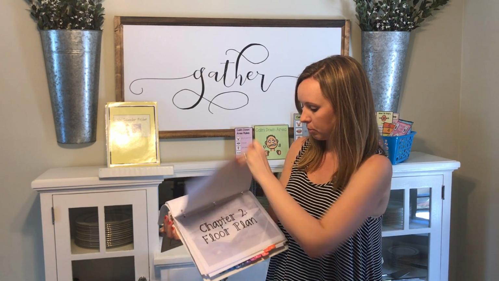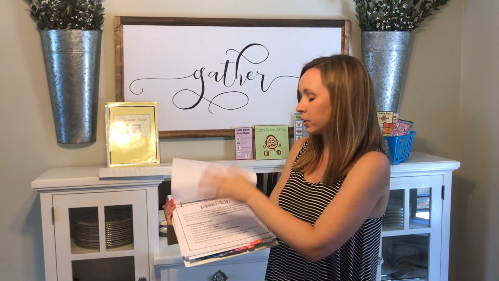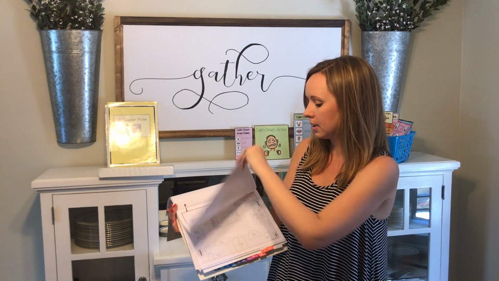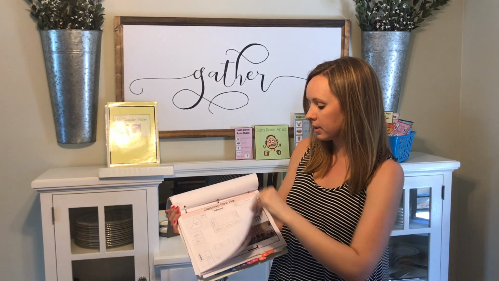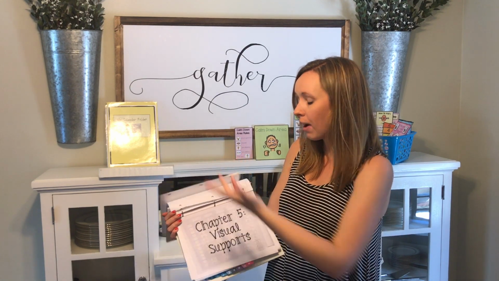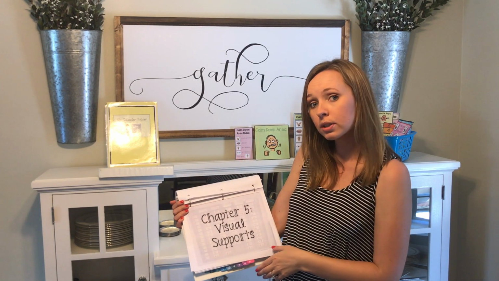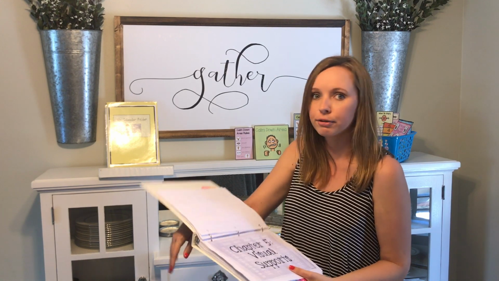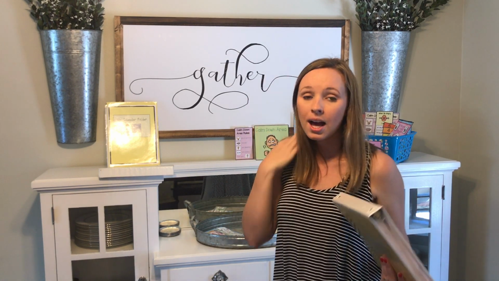Oh, I'm on the wrong chapter. So there's information about floor plans. I have diagrams as well as pictures. Let's see, chapter 5 is all about visual supports in the classroom. So there's plenty of visuals of the visual supports. There's 15 chapters, but there's also 11 steps to setting up your classroom.